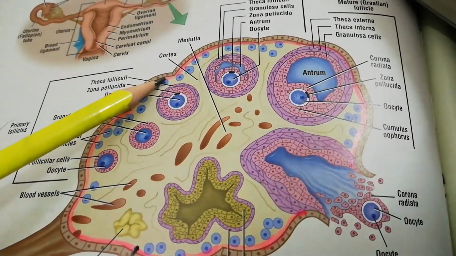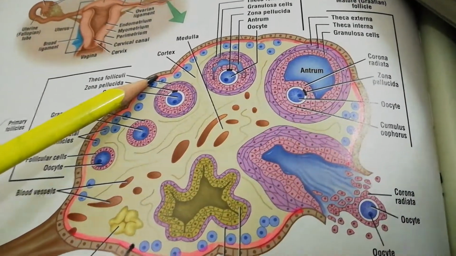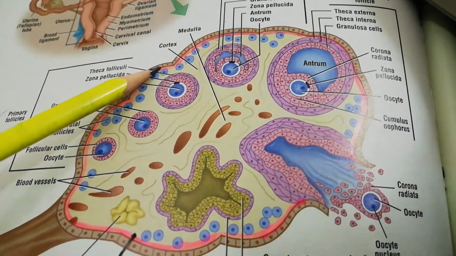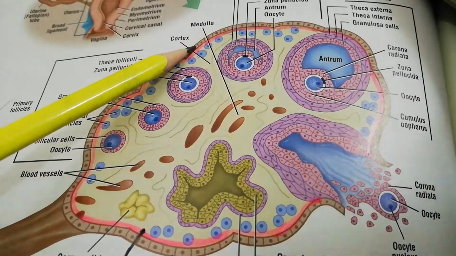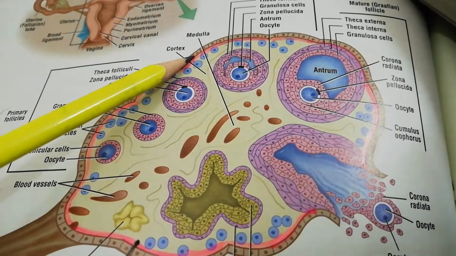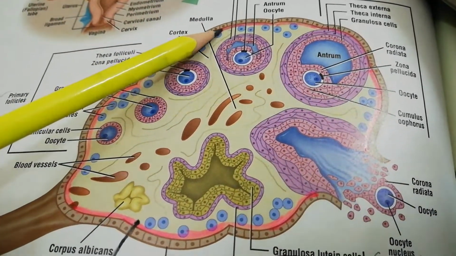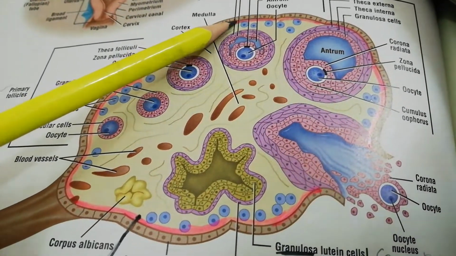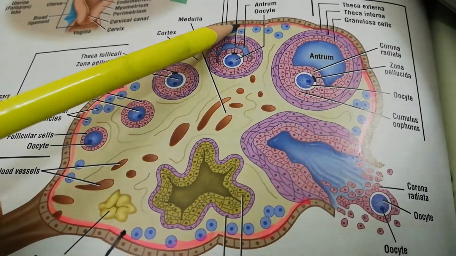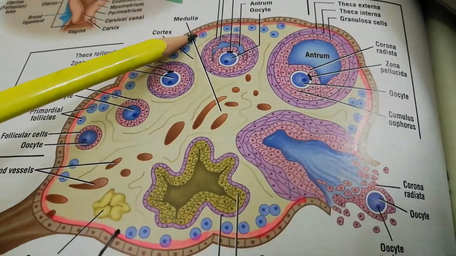But no doubt this outer germinal epithelium is going to give rise to 70% of the cancers due to the wear and tear process taking place during ovulation. Now after that germinal epithelium, you can see underlying another connective tissue layer which is dense irregular, working as a capsule called the tunica albuginea.